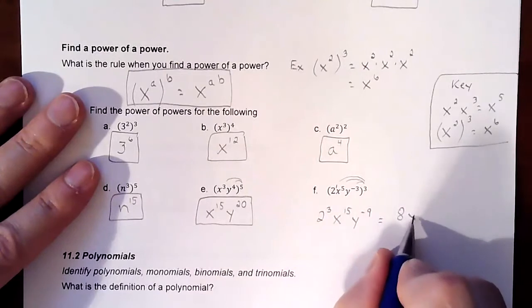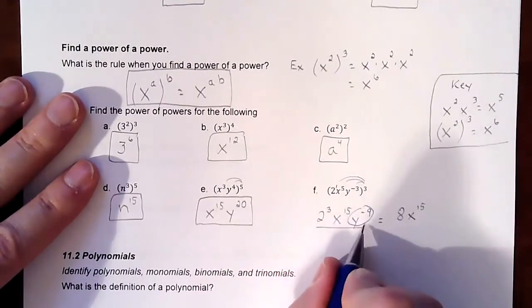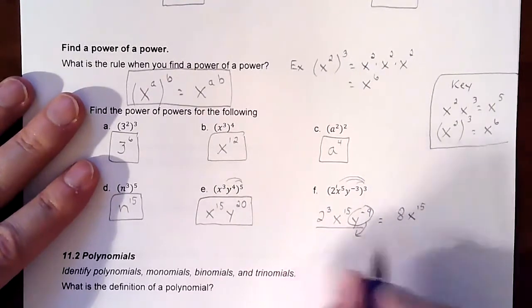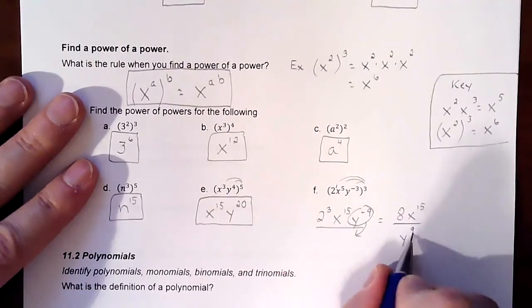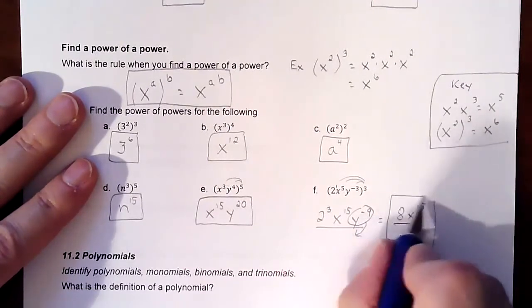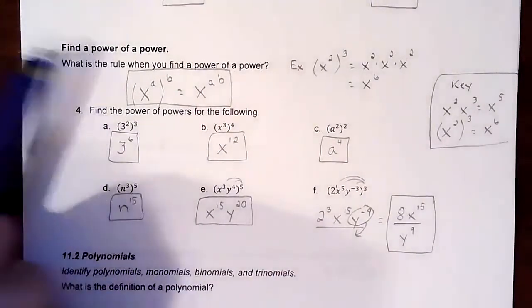We have x to the 15th. But this forces me to make a fraction out of it and pull the y's down, because that's all that negative exponents do, is they just move. And that is it. That is coming across a couple problems that have powers to powers.